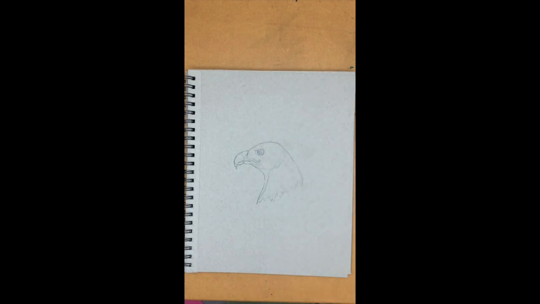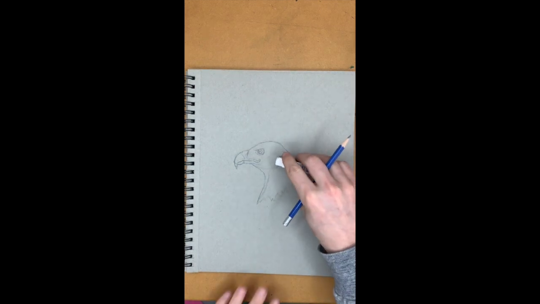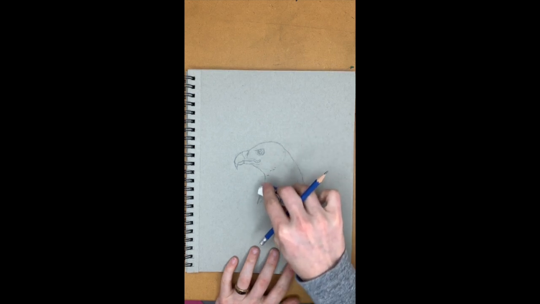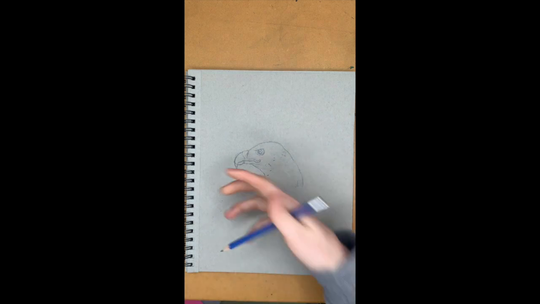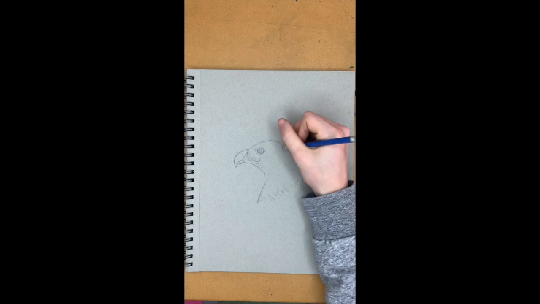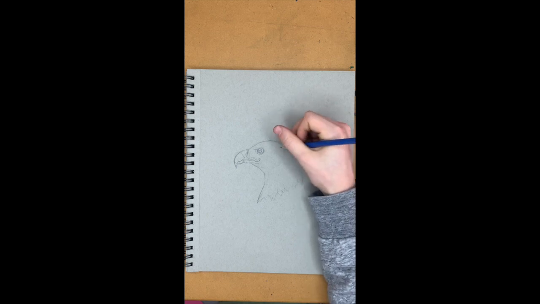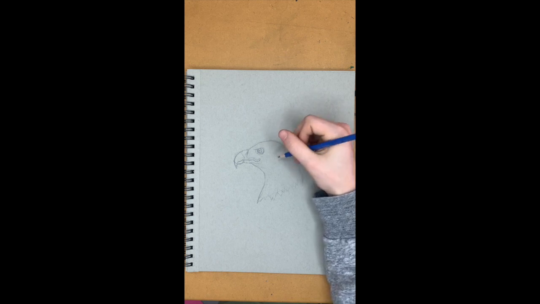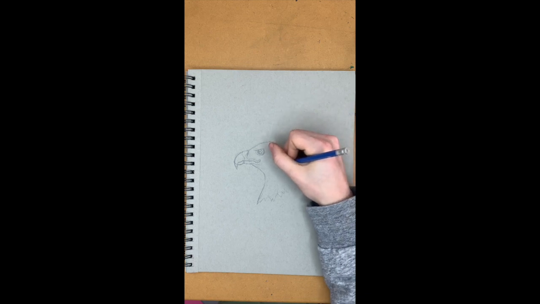All right, so now what we're gonna do is we're gonna add in a couple of the feather groups that we can see, a little bit more detail. I'm gonna lightly erase that and use that just as a guide to show where the head will meet the neck. And we can add in a little bit of detail representing the feathers in that area.